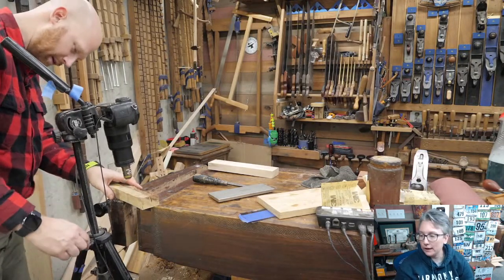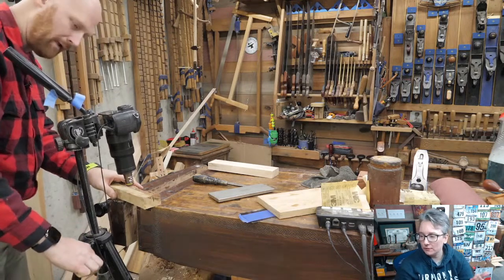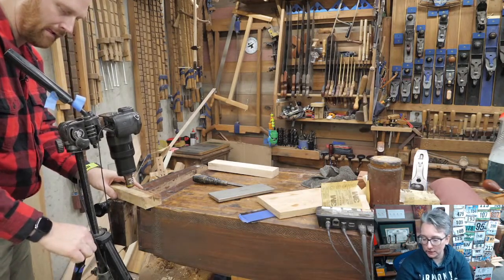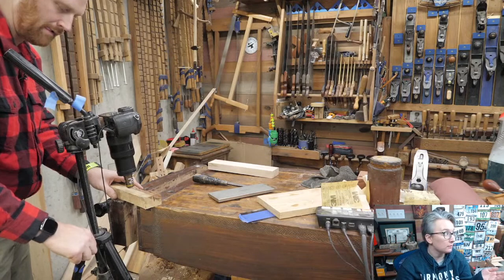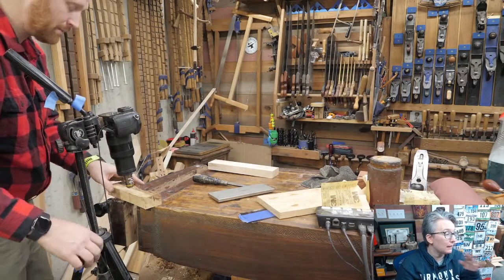And then okay, the consensus is, we have a couple different things with wood people want to see, but they also want to see saws, like the saw tips. But that might have to be a different show. There's a lot of things in the shop to look at.